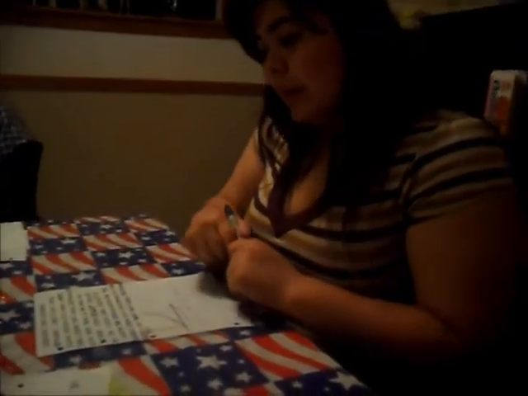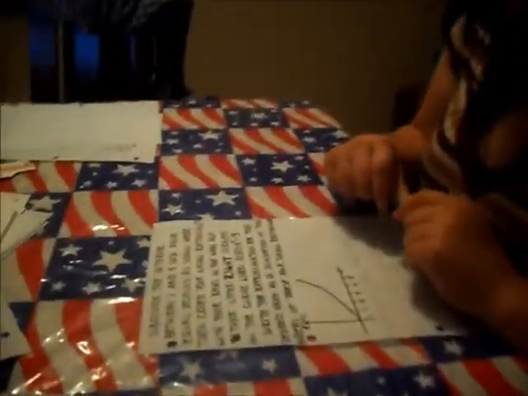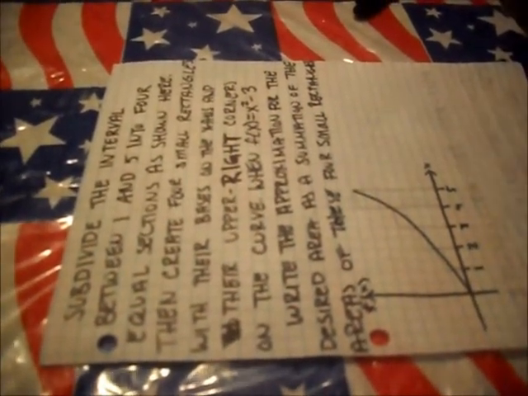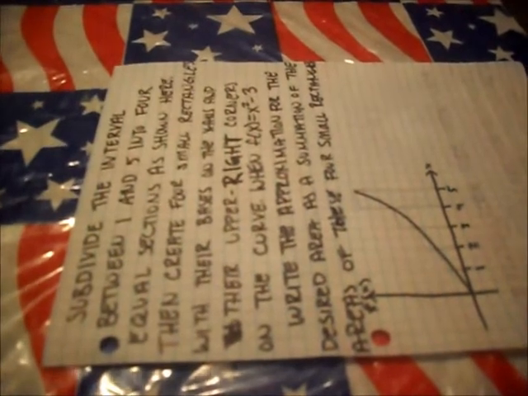Ready? Okay, so let's start with some right Riemann sums. Subdivide the interval between 1 and 5 into 4 equal sections as shown here. Then create 4 small rectangles with their bases on the x-axis and their upper right corners on the curve. When f of x equals x squared minus 3, write the approximation for the desired area as a summation of the area of these 4 small rectangles.